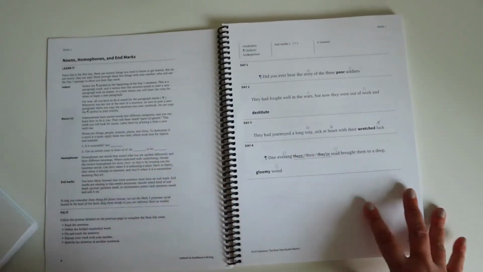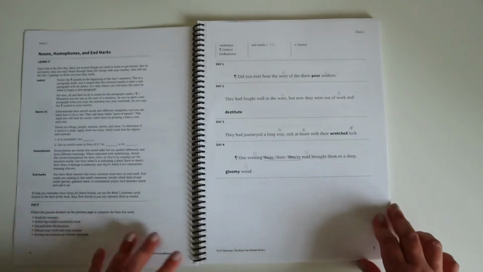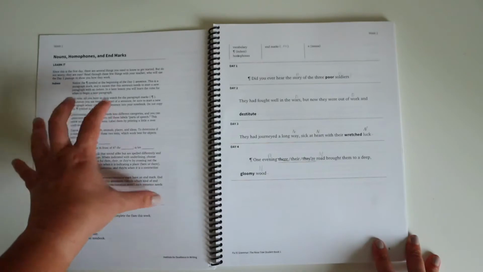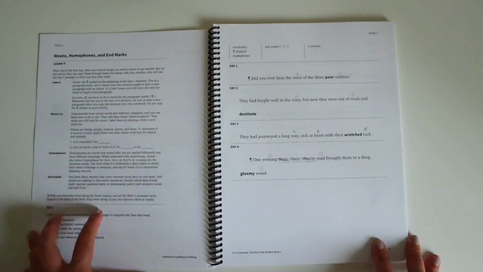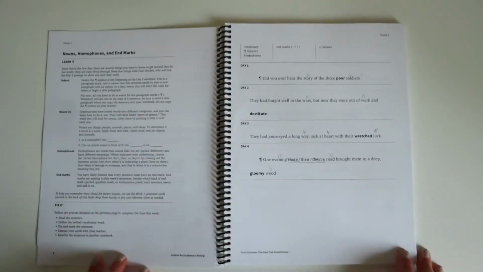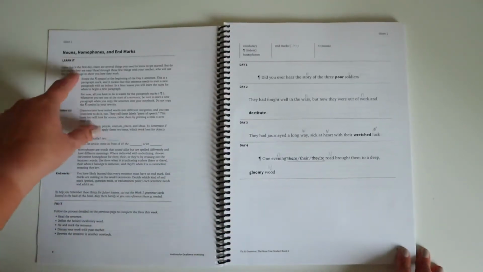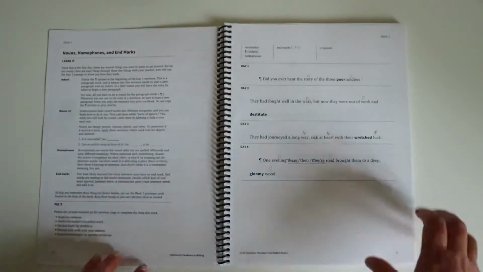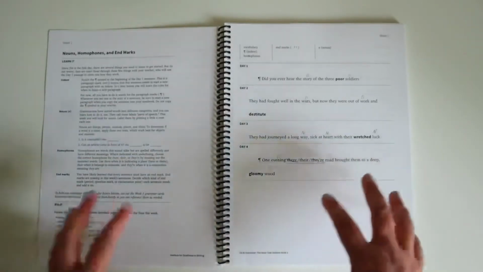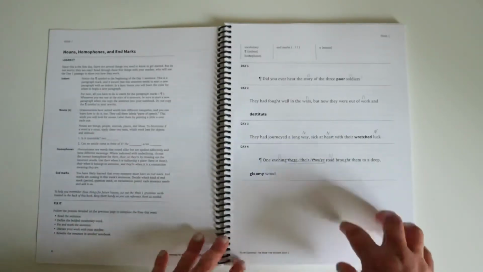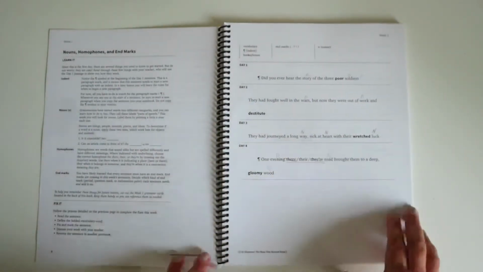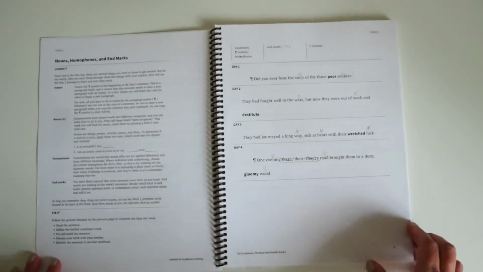Here we have how the first week will look. And here they have the instructions, and this same information that you're seeing in the student book you will have in the teacher's manual, and I will be showing you that in a second. It says nouns, homophones, and end marks, and this is what they will be looking for in these sentences. Pretty much they are going to be rewriting this story after they label the parts of speech and fix whatever mistakes are in here. It's kind of like editing the story.